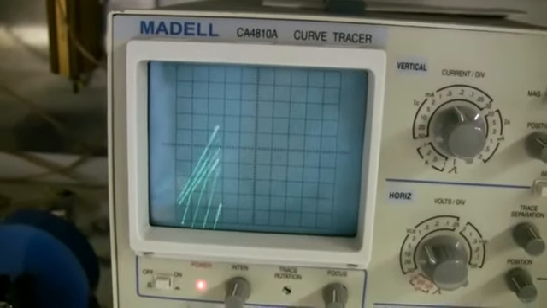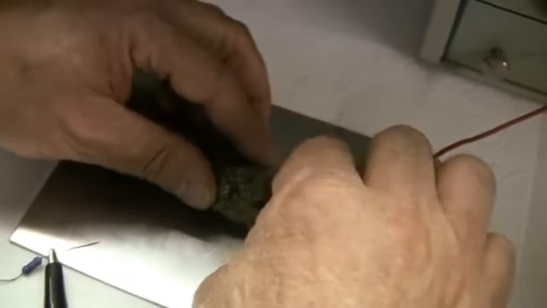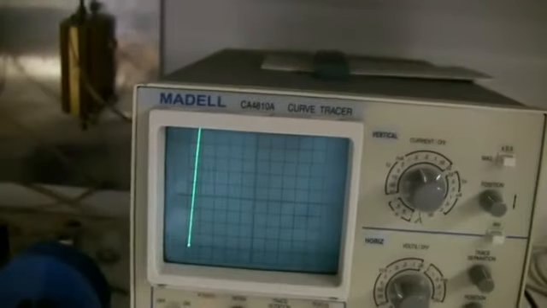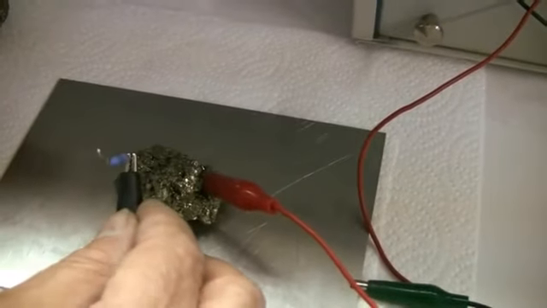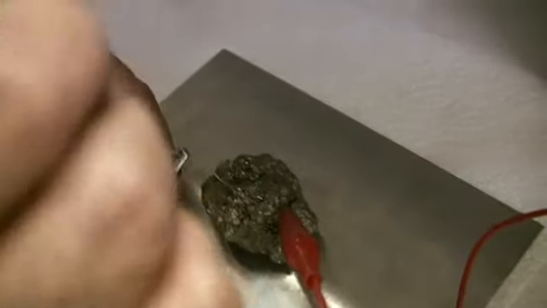Now watch, between this sample and this one here. So we change rocks here. And see, this one's totally different now. So you have a resistor there? Yeah, see, and if we change the gain.